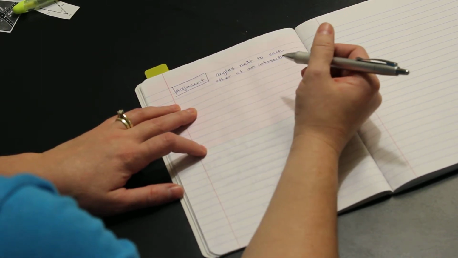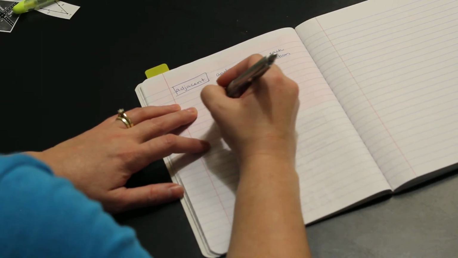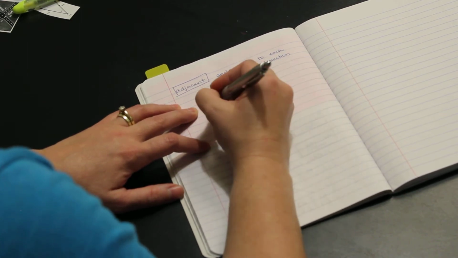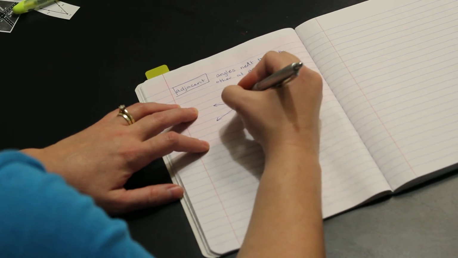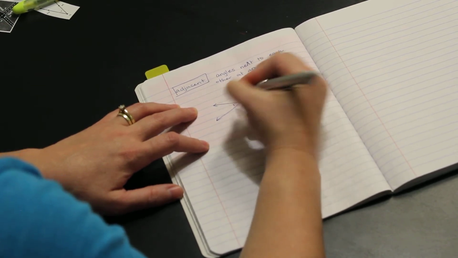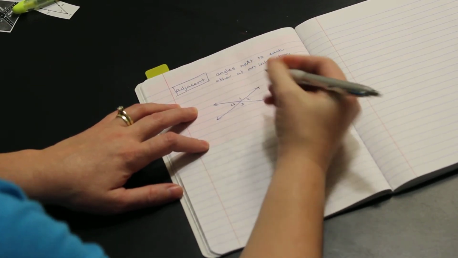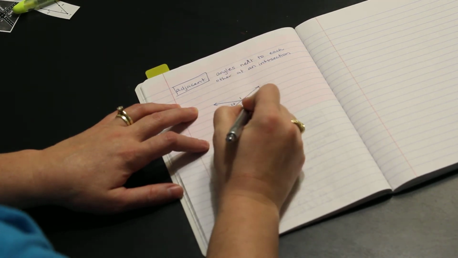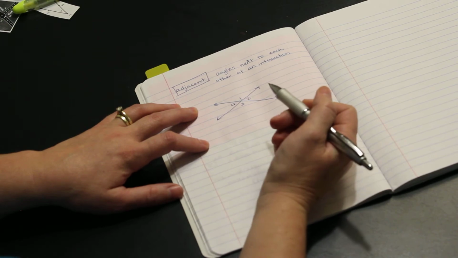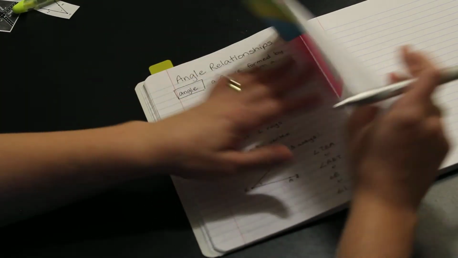When you have adjacent angles, once again, let's say 1, 2, 3, 4. Adjacent angles are next to each other like 1 and 2. Well, if you notice, they form a straight angle. Well, what do we know about straight angles?